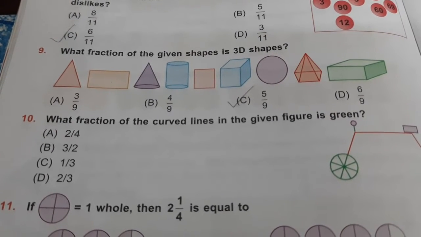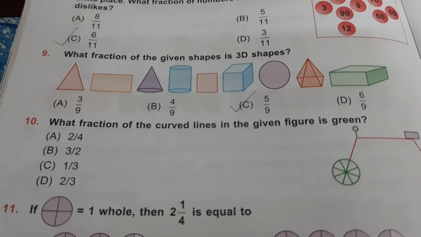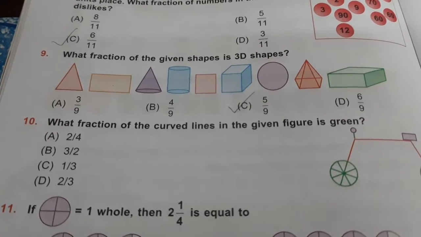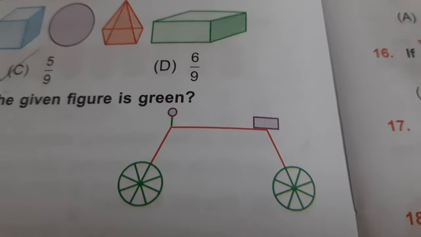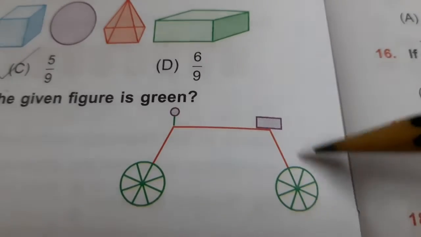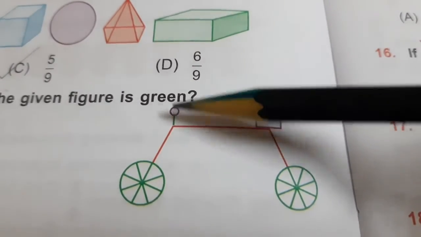What fraction of curved lines in the given figure is green? Curved lines which are green. So let's look at the figure. Let us find out the total number of curved lines. This circle is 1, this curved line is second, and this curved line is third.